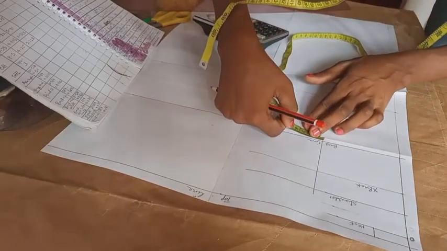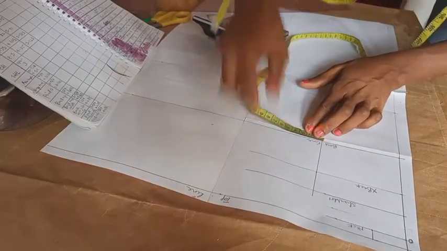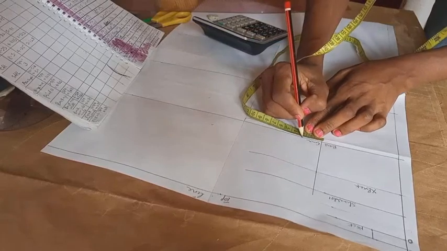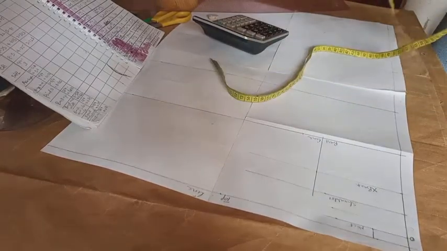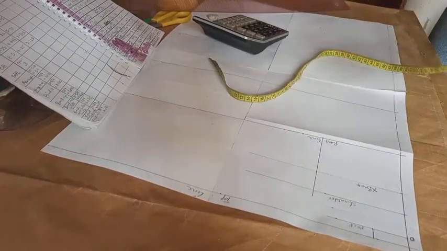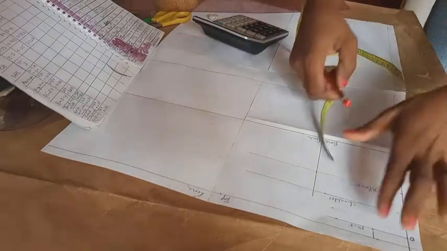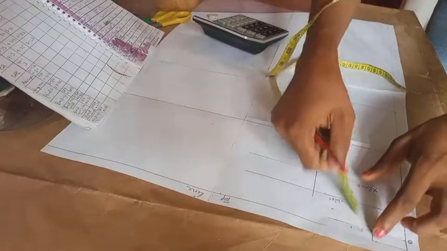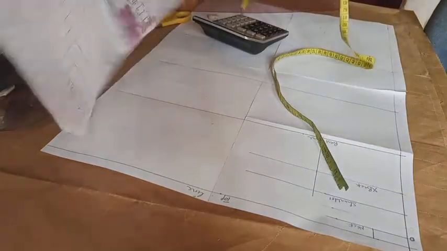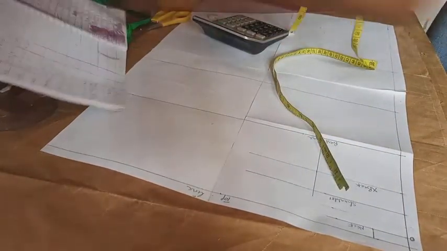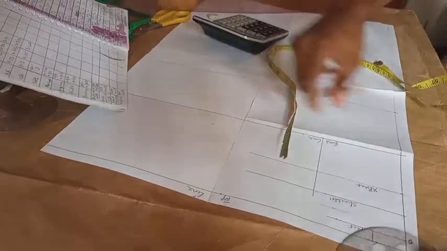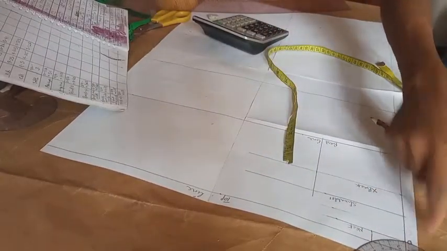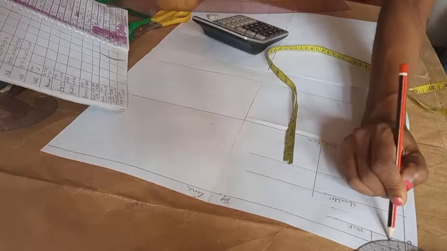I'm using 5 cm here. As you know, I'm doing half scale, so it's going to be 2.5. Now I want to draw in my armhole curve, but before I do that, I am going to draw the neckline curve.